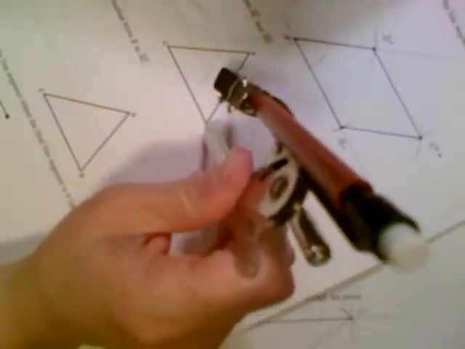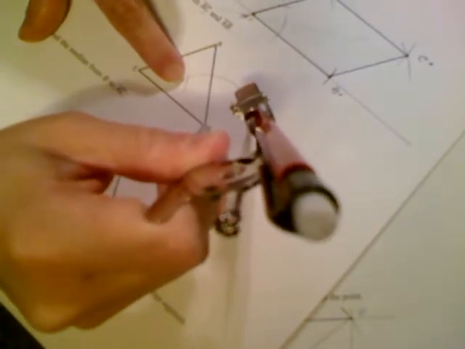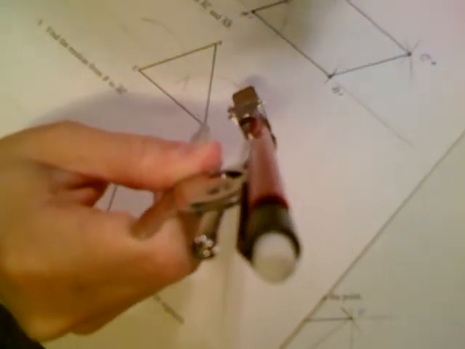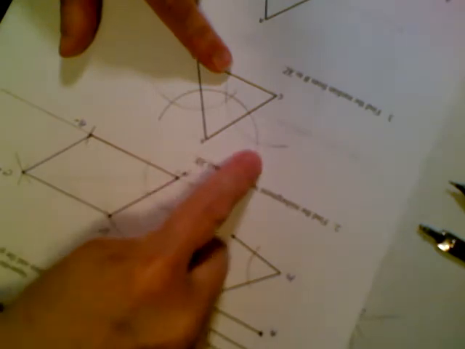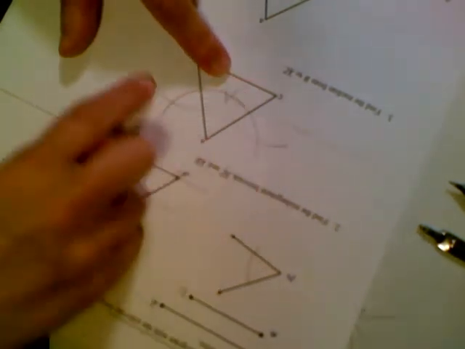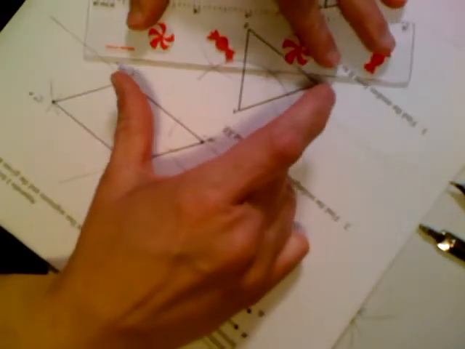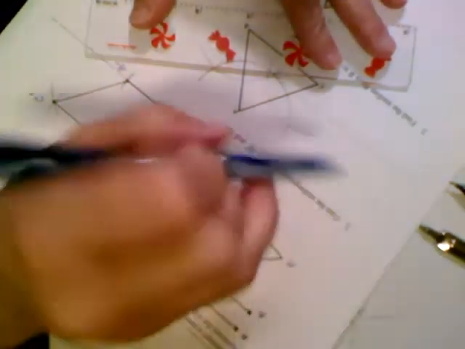Now, again, I turn my paper when I do this. I go to B. I draw an arc. Now, remember, it wants to cross this. Doesn't want to cross that one. I go to A. I draw an arc. Now, my arc around A is going to be almost a semicircle because I want it to cross the arc around C and the arc around B. Okay? So when I draw a line connecting these two, that's going to tell me the midpoint of AB.